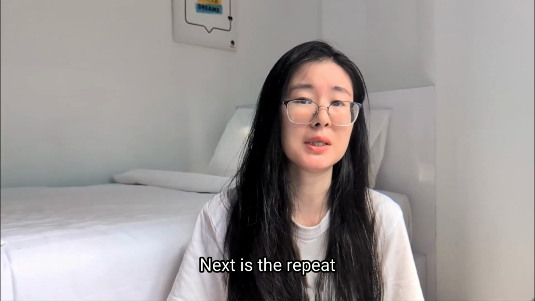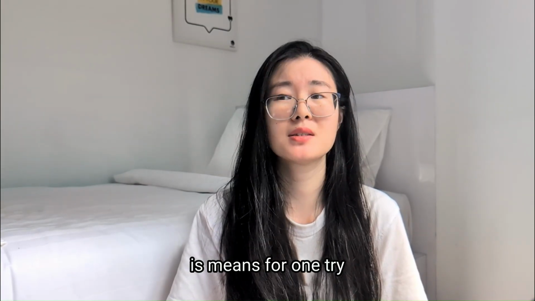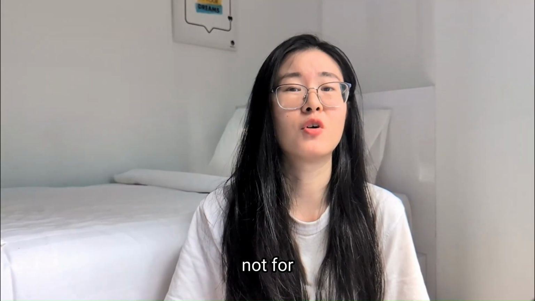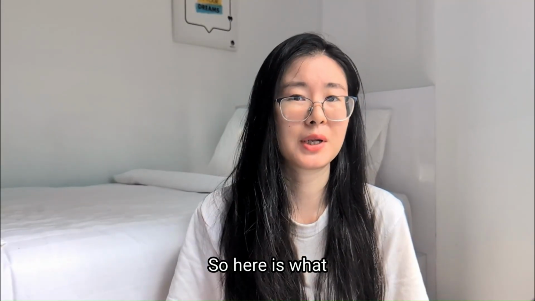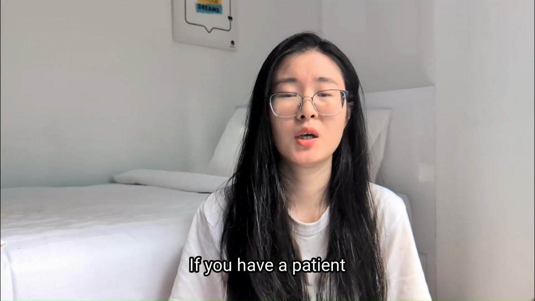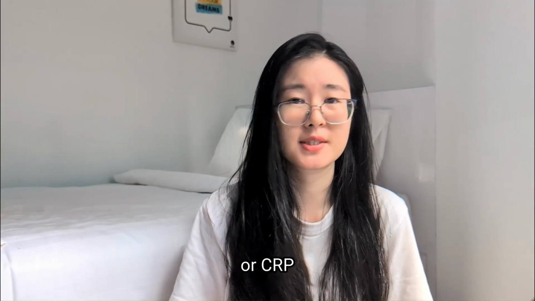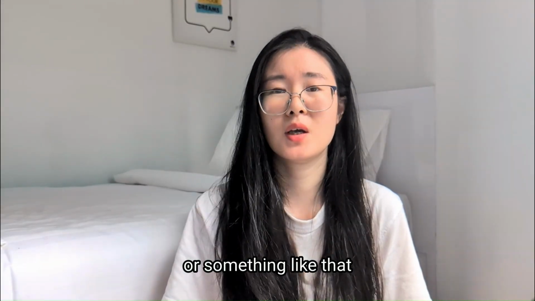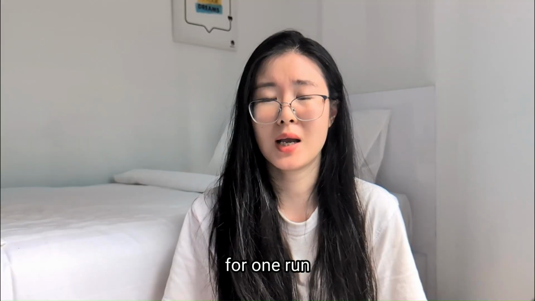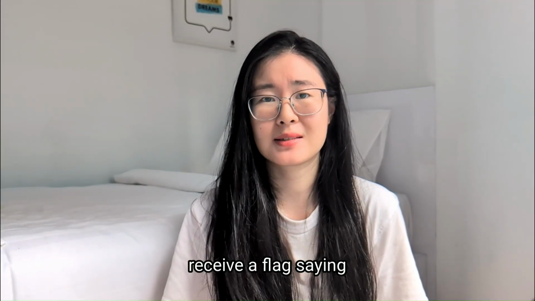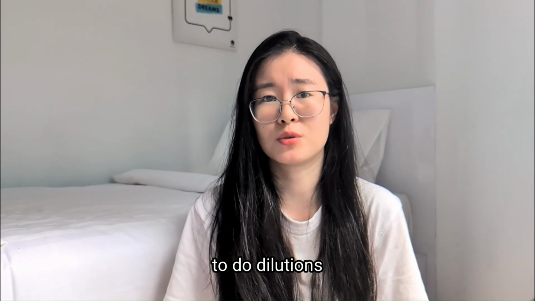Next is the repeat and dilutions. The minimum volume on a test catalog means for one try, not for series dilutions or repeats of the test. So here is what I mean. If you have a patient with very high glucose or very high HCG or CRP or something like that, what happens in the lab is we put it on the analyzer for one run, and then we receive a flag saying, oh, this is outside of the testing range and we need to start doing dilutions.